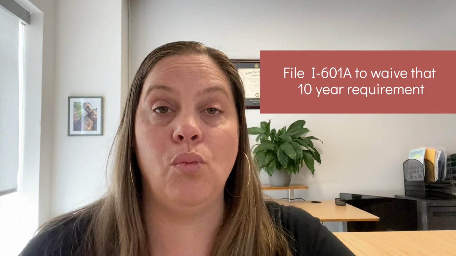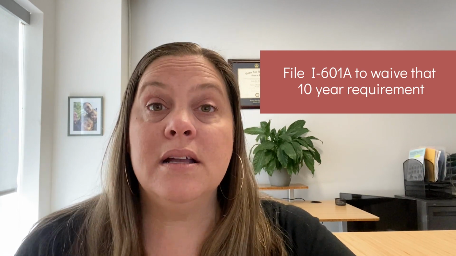The penalty for 1 year or more of unlawful presence in the United States is 10 years. So ostensibly, if you don't have a waiver approved, then you have to go live in your home country for 10 years, and then you'll be able to come back to the United States. So the point of the I-601A is to waive that 10-year requirement, so you can just go to the consulate for the immigrant visa interview and come right back to the United States.